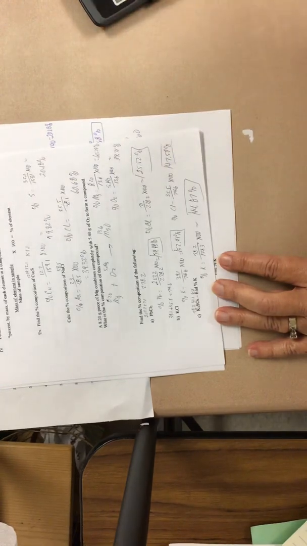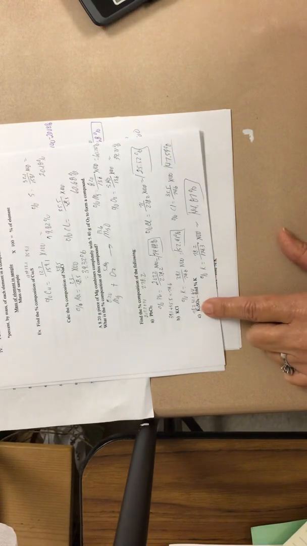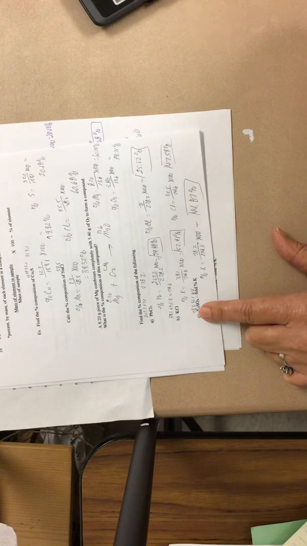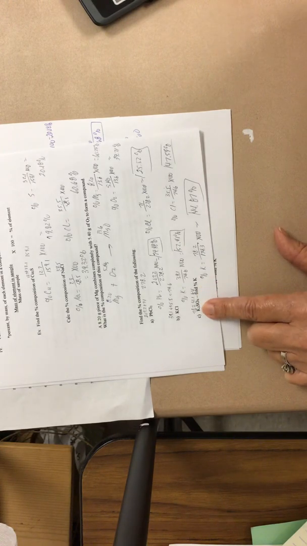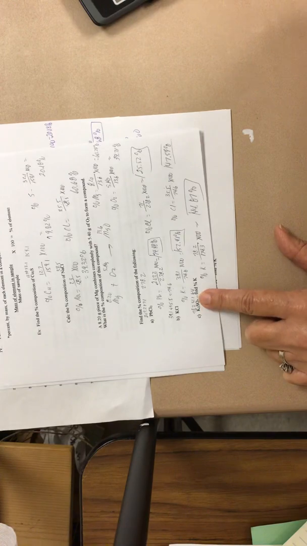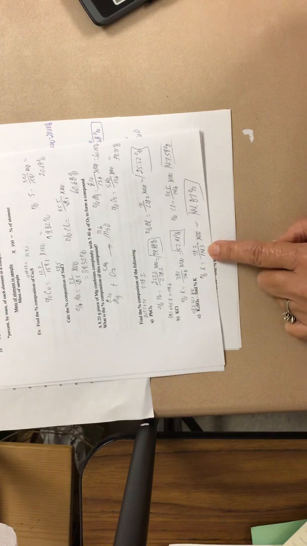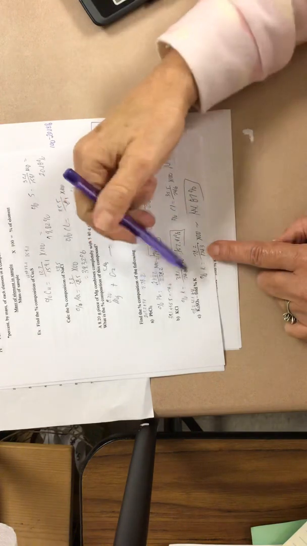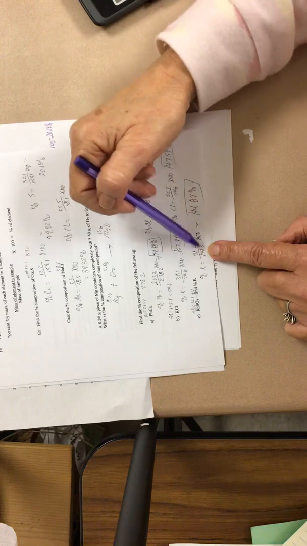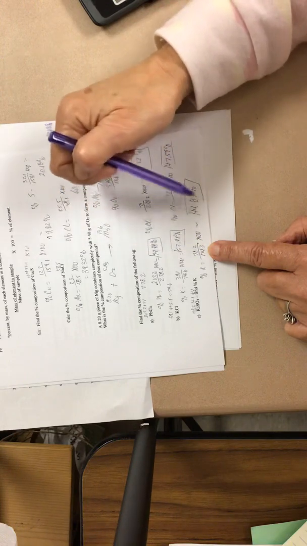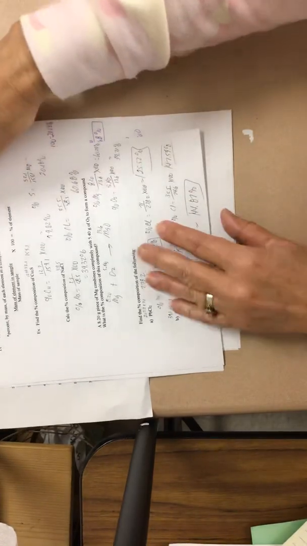Okay, the next one asked you just to find K. So you're going to look up 2 Ks. So K is 39.1 times 2 is 78.2. Your sulfur is 32.1. And 4 oxygen is 64. So when you add those up, 78.2 plus 32.1 plus 64 should give you the compound weighing 174.3. So your percent K, you take the total mass of the K, which is 78.2, divided by 174.3 times 100. So that compound is 44.87%. Okay?